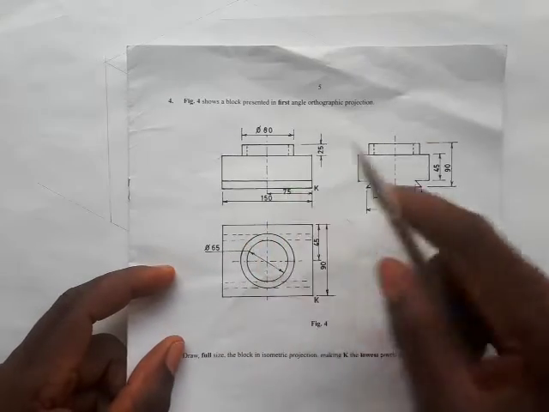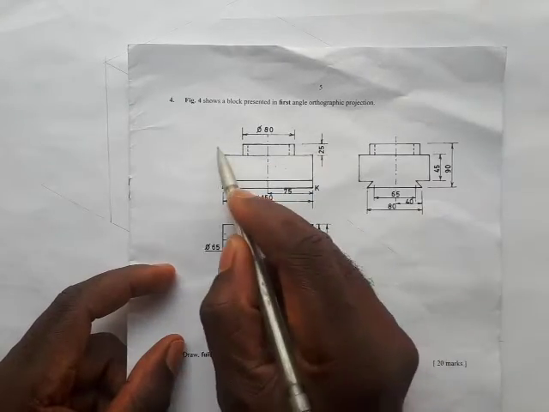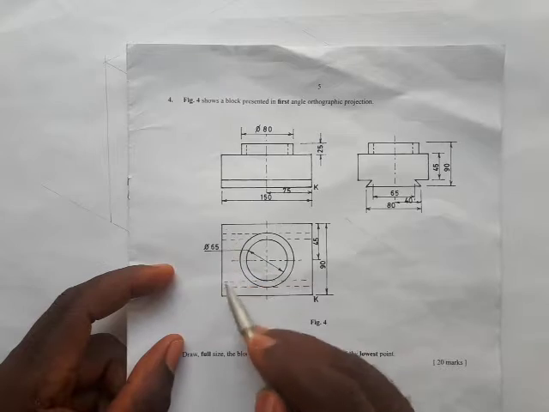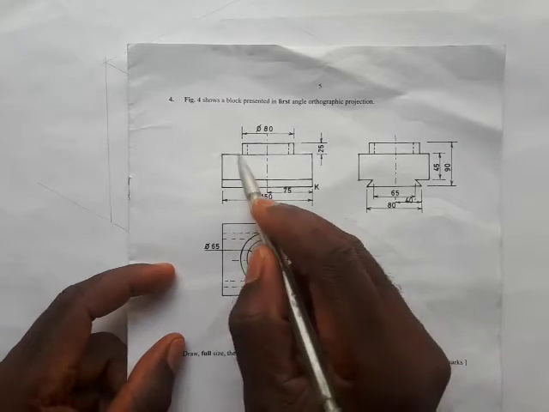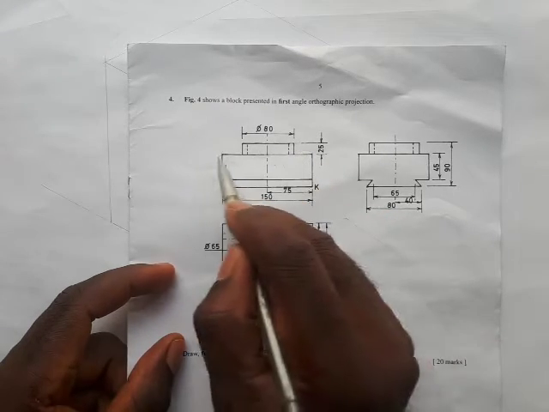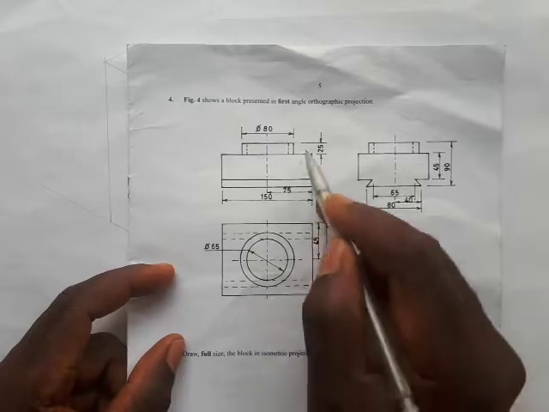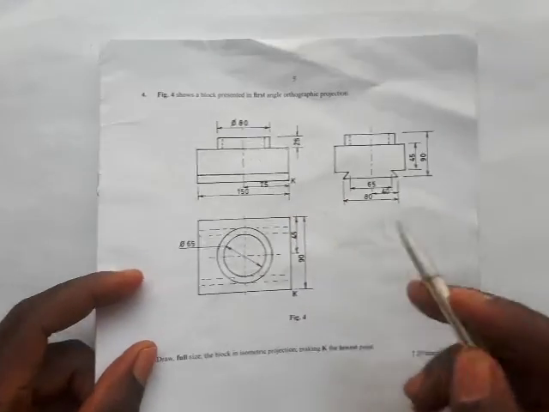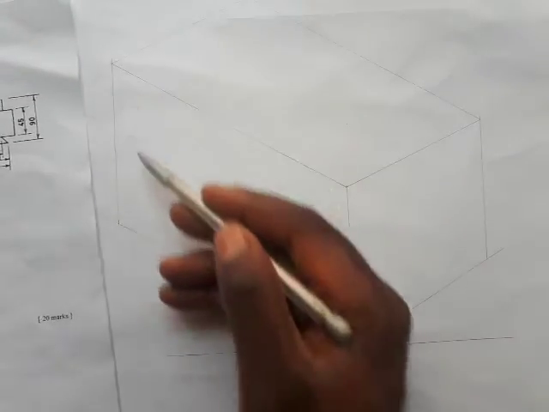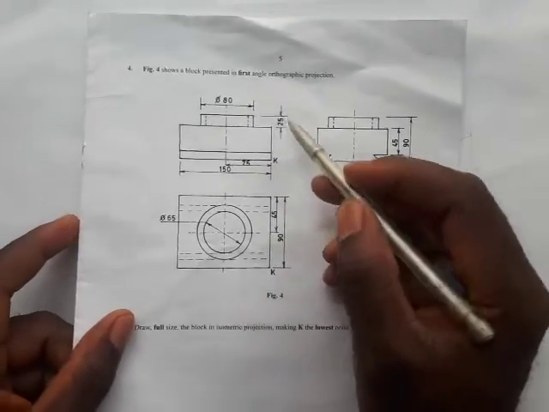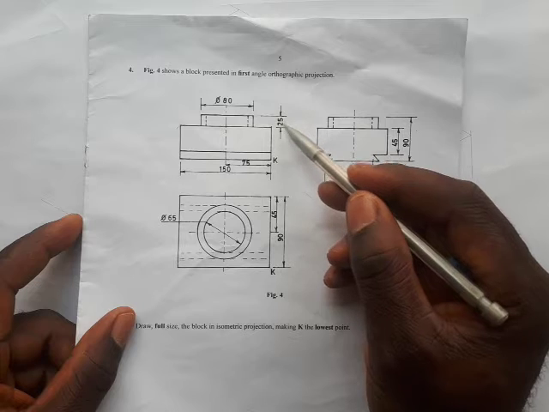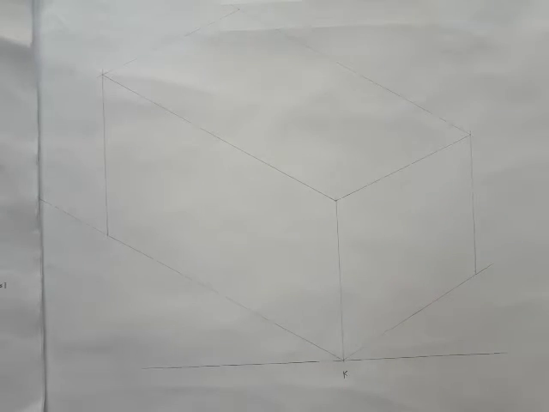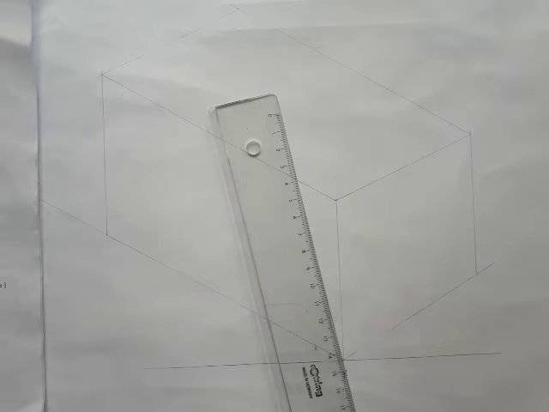From the elevation I could see that it's not on this level, because from the plan it looks like it is on the same level. No, it is actually down here. This surface you're seeing here is down. Same thing here, right? So I'm going to indicate, show the surface on this box. So what is the distance? The distance is 25. So I will measure 25 from the top.